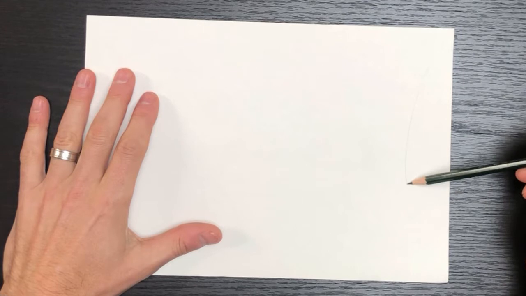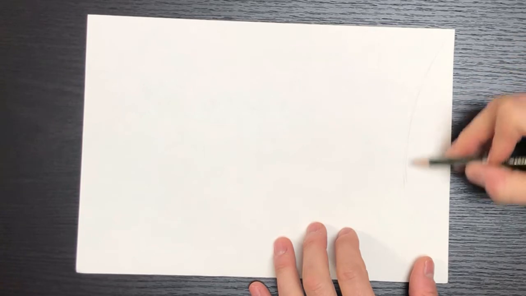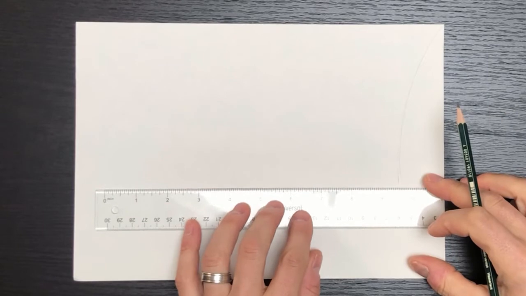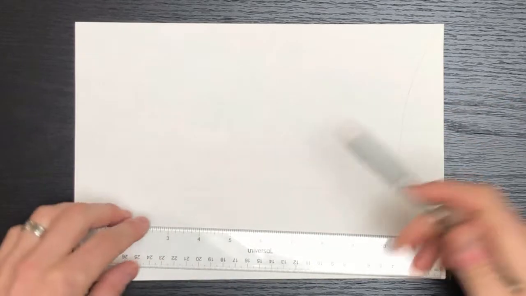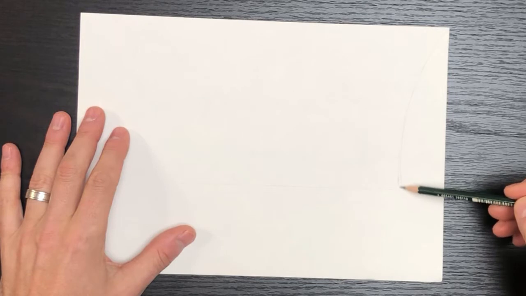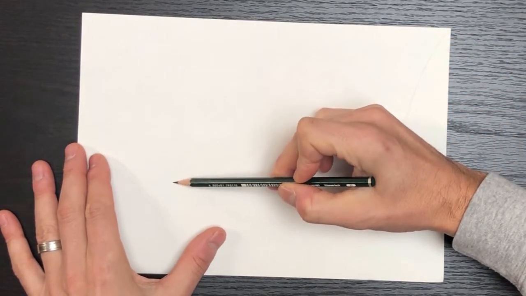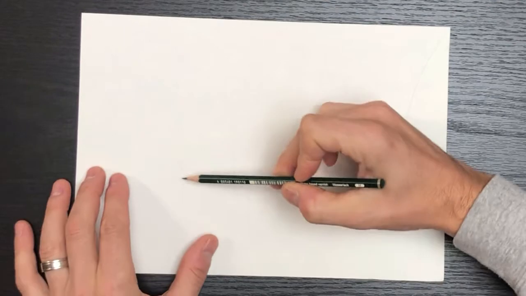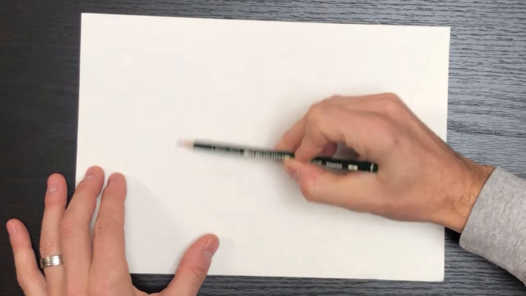If you have any French curves, you could use those just to keep all your lines the same. If you have a straight edge, you can grab that too. That'll be helpful. I'm pressing pretty lightly with my pencil. I don't want to draw too dark because I'm going to want to erase some of these lines. So I'm going to do this like that, and then somewhere around here, something like that, we're going to do another hook.